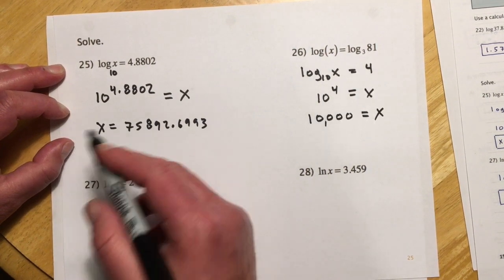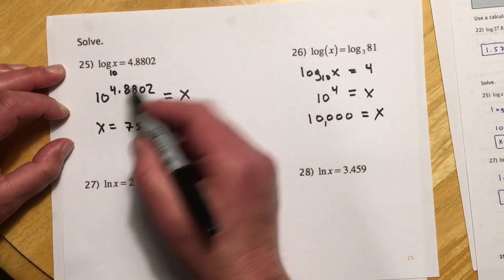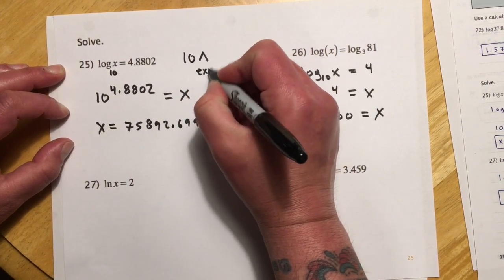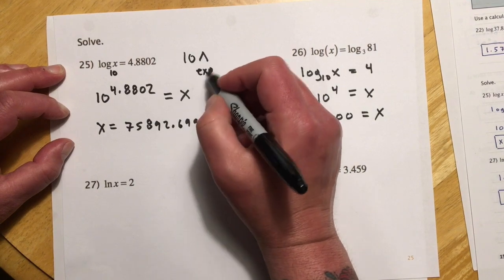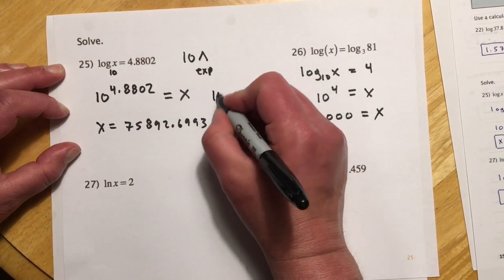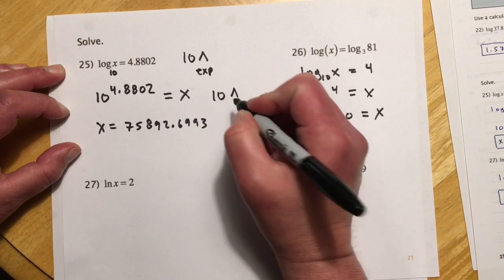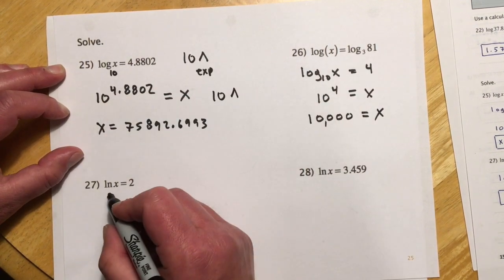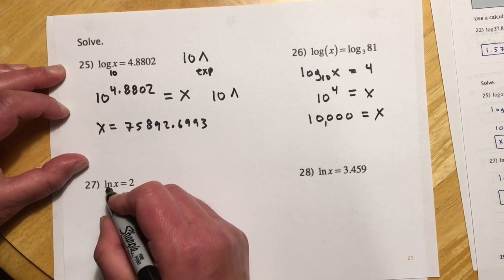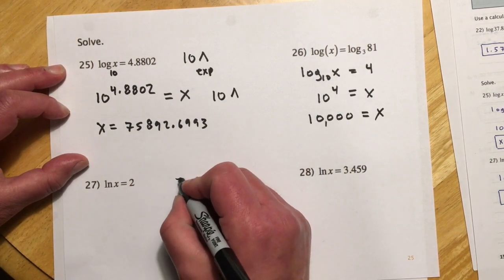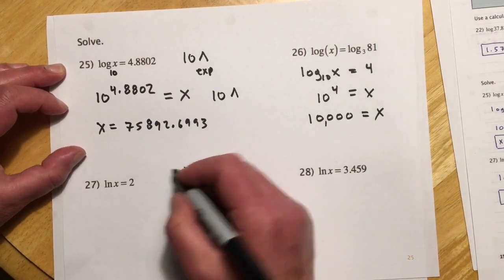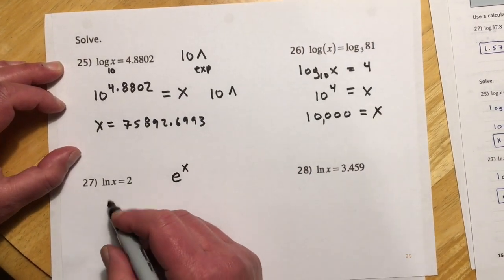The other thing is that you can do 10 caret or exponentiate. Sometimes they do that for the button on the calculator. If you look at the second function of the log button, I bet it's 10 with a raised power already set up. For this one, we're also going to be looking for the second function. If you find the ln button, you should see an e to the x button as a second function. It's almost always the second function of the natural log button on your calculator.